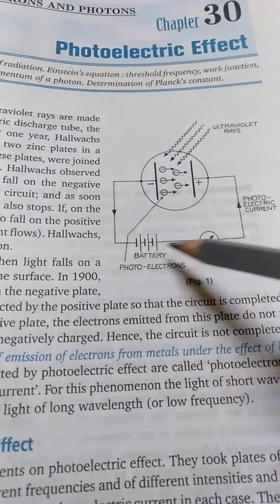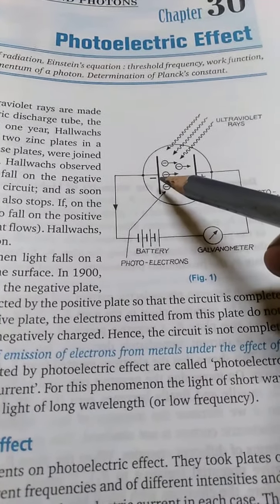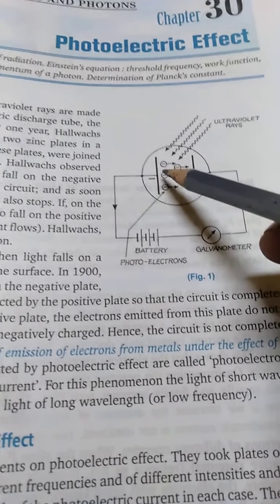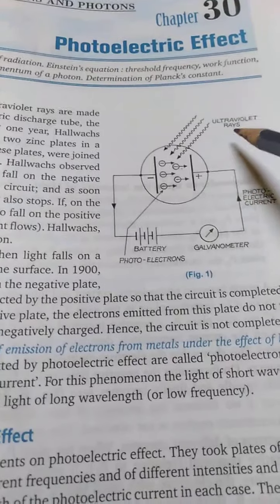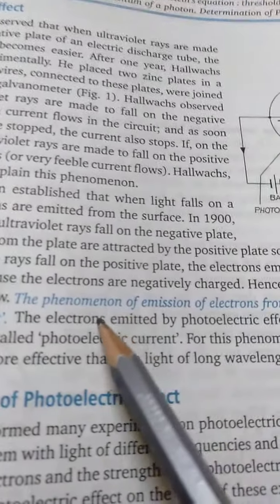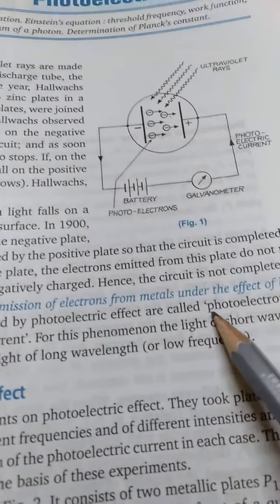Okay? So this property of the emission of electrons when the plates are irradiated by high frequency light is called photoelectric emission. The phenomenon of emission of electrons from metal under the effect of light is called the photoelectric effect.